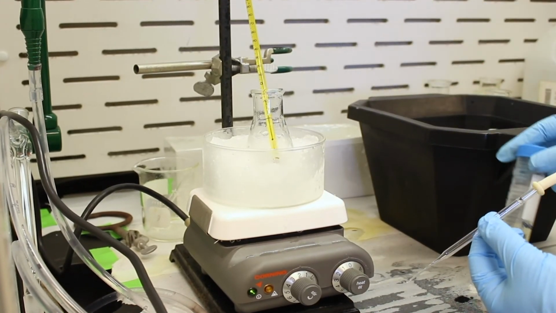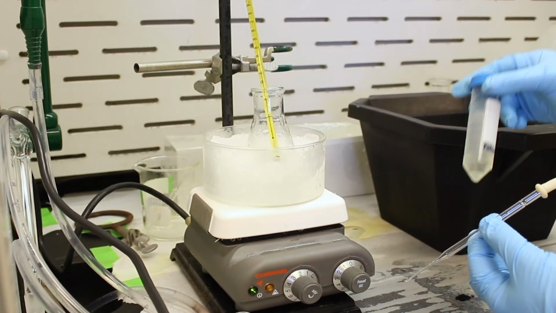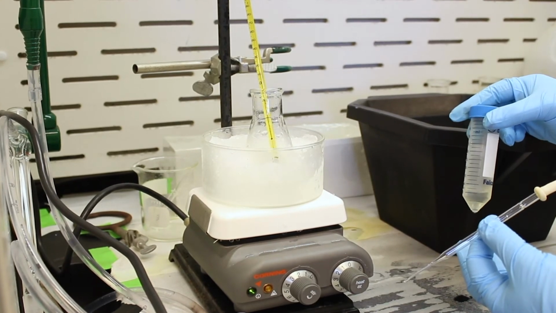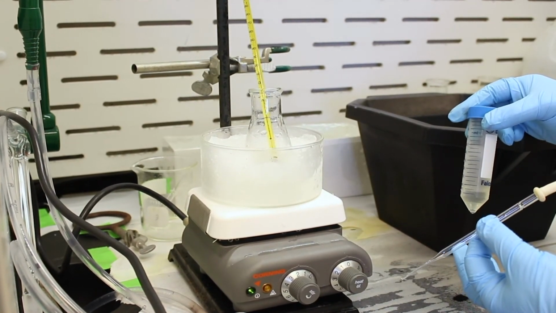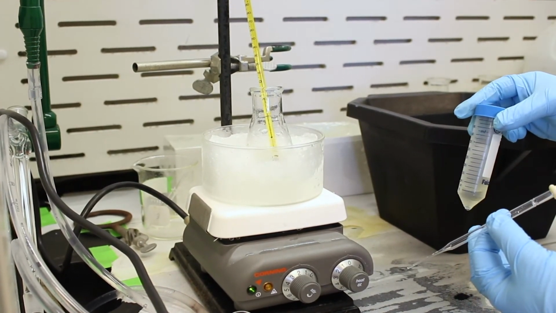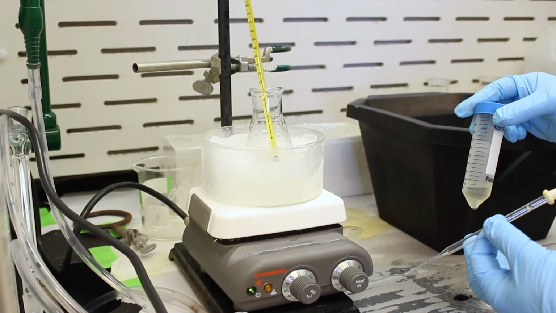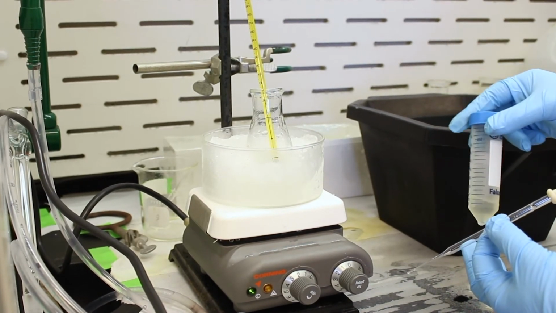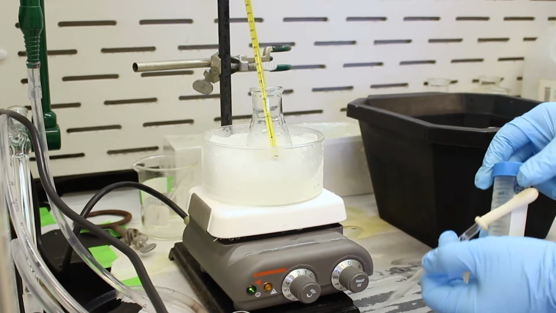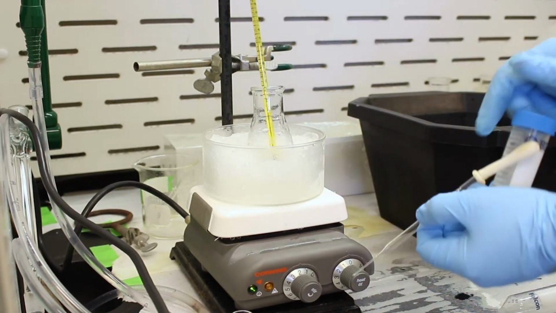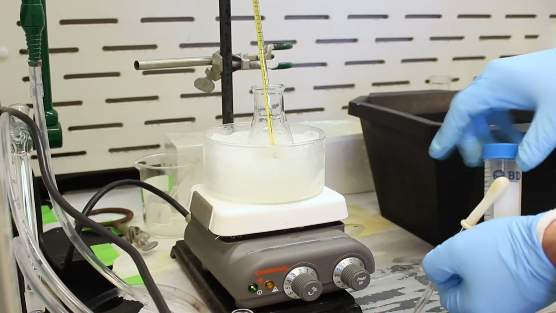So this reaction, we want to keep it below 15 degrees Celsius. The reason is if it exceeds 15 degrees Celsius, you start to form other side products like the ortho and para isomers. If you give enough energy, it'll form the less stable products. So we want the meta product. So we want to keep this reaction cold, below 15 Celsius.